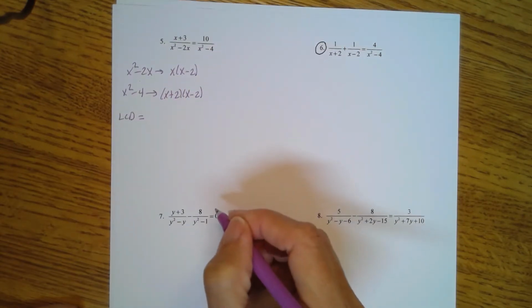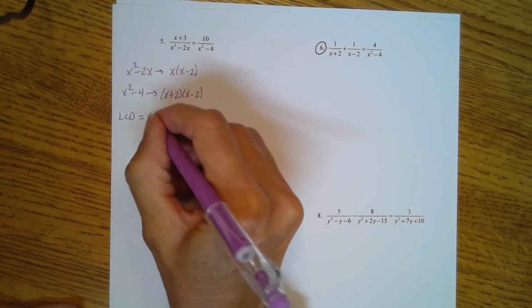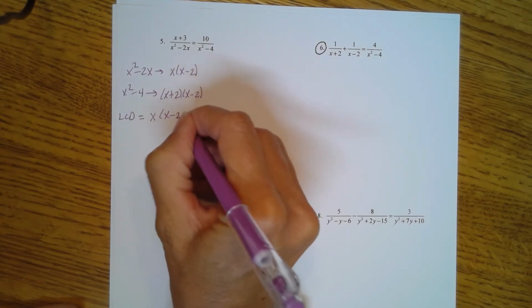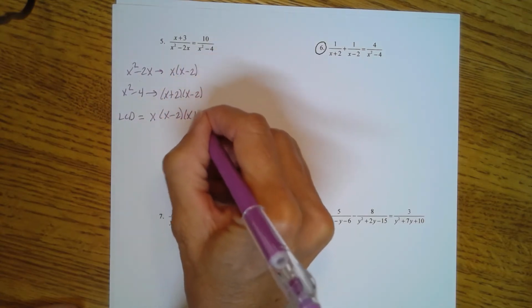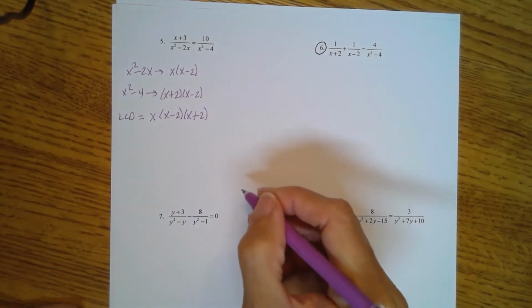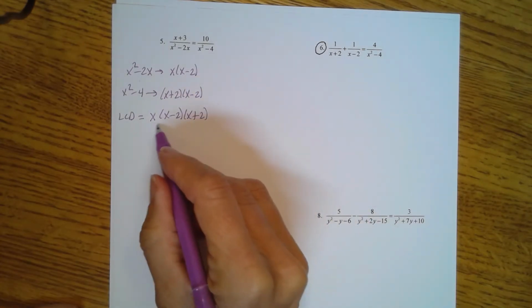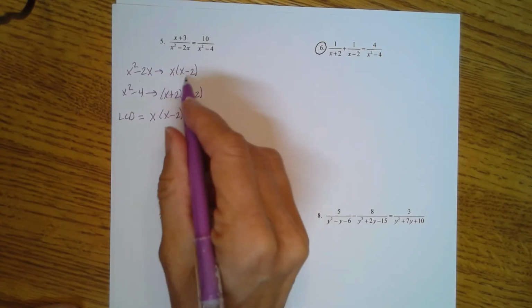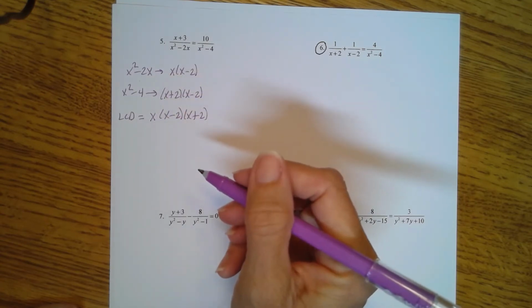So what is the LCD? Well, we had to take the x because it appeared once. We have to take the x minus 2 because it appeared once. And we have to take the x plus 2 because it appeared once. So now that I look at my LCD, I am covering everything in both of those denominators.